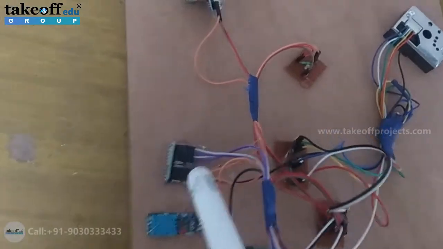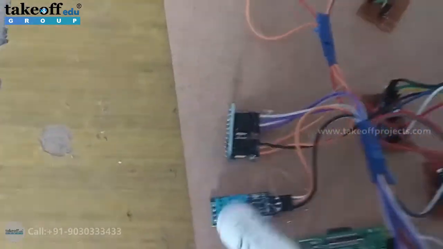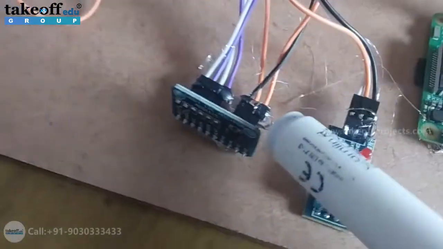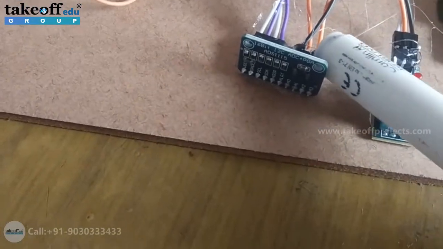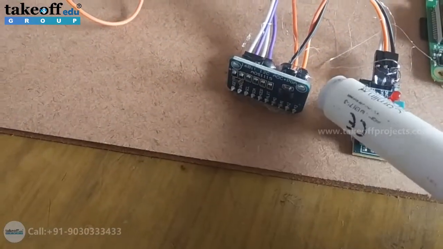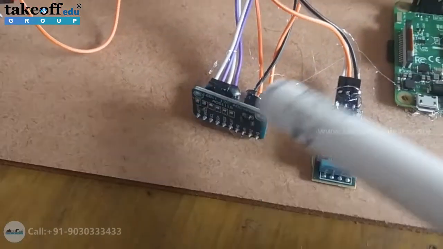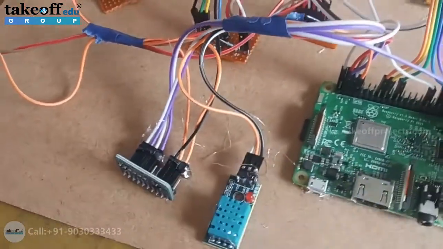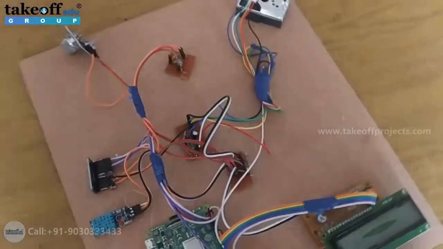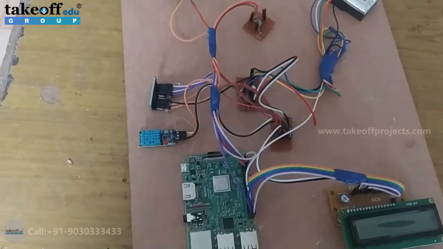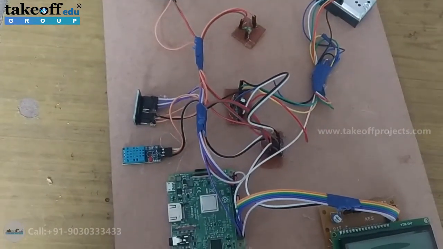And this is an ADC module, an I2C based ADC module which has 4 channels in it and will send the data to the Raspberry Pi through the I2C protocol. So we have been measuring all these parameters and uploading them to a third-party server.